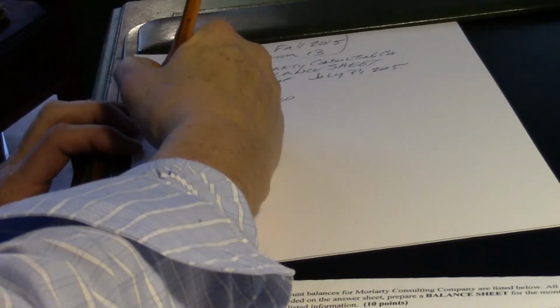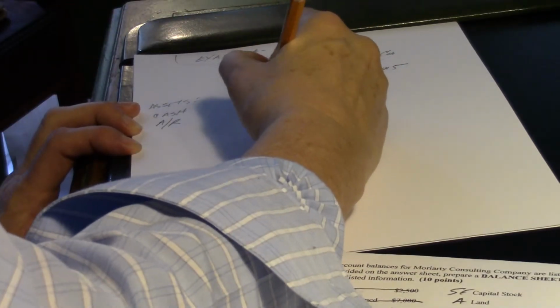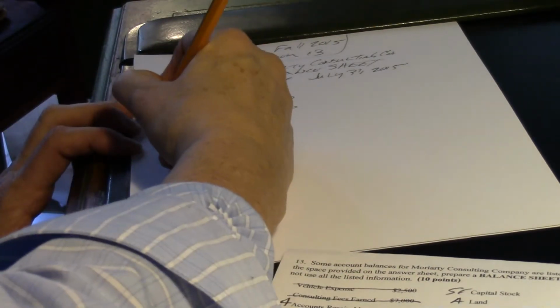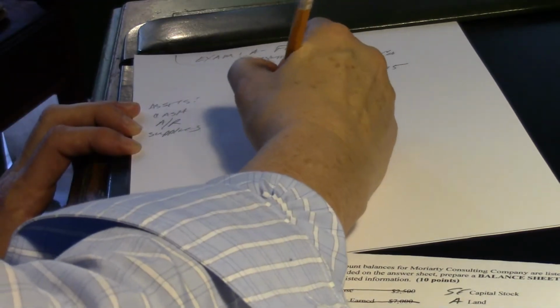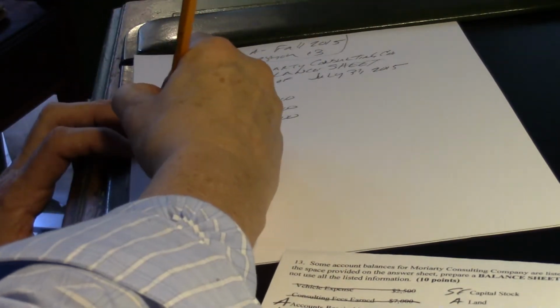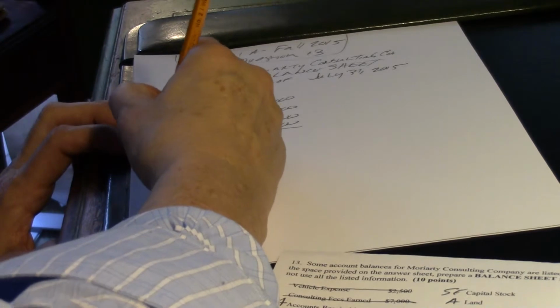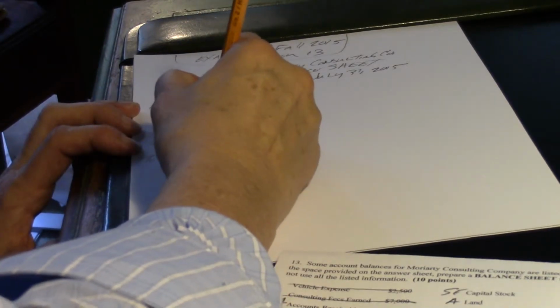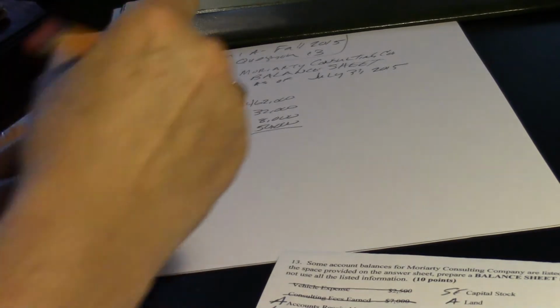And accounts receivable, $32,000. Then supplies, $8,000, and finally land, which was $50,000. So my total assets, all these totaled, equals $552,000.